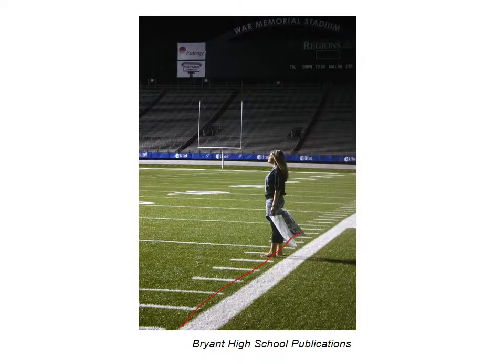In this case, the leading lines are literal lines of the football field, the stands, the goalposts. She stands out against them, and so our eyes are drawn to her.